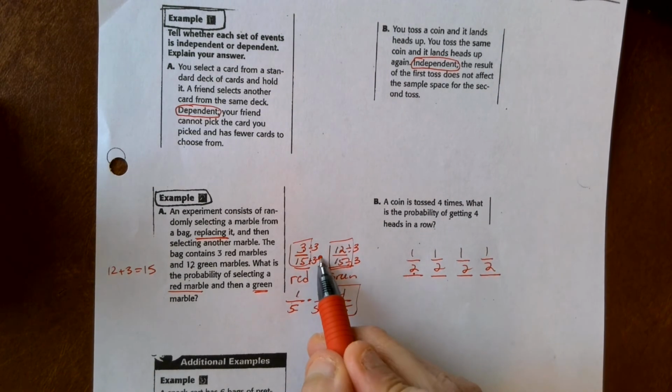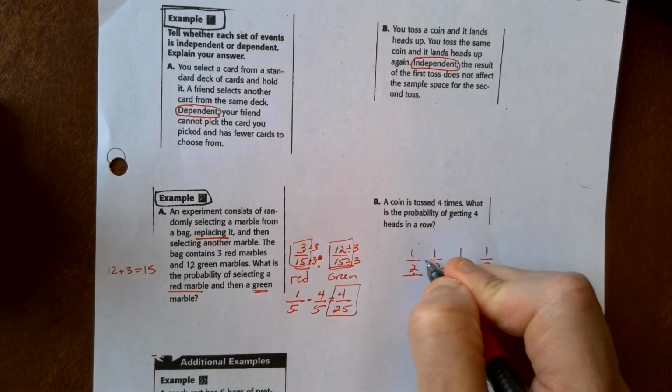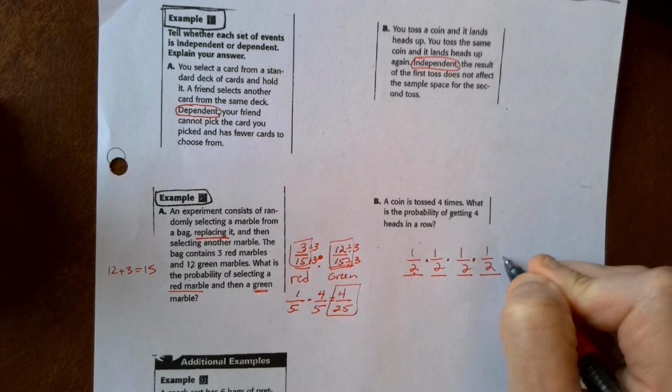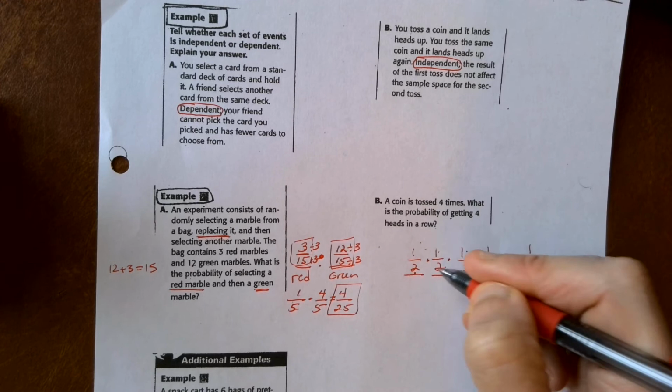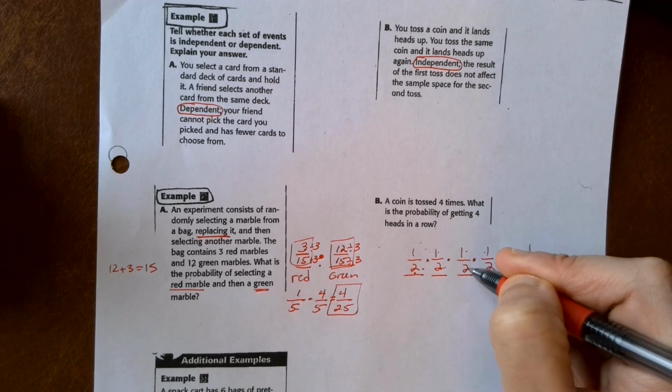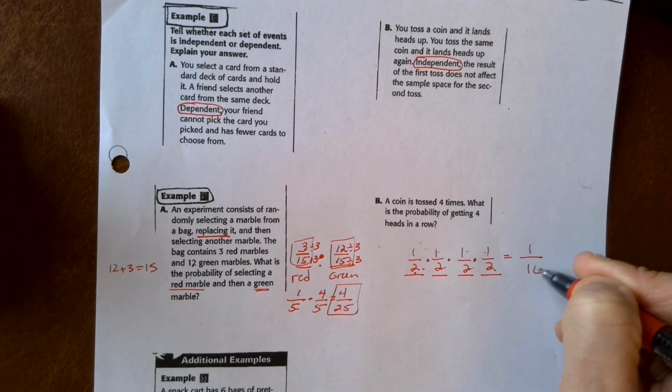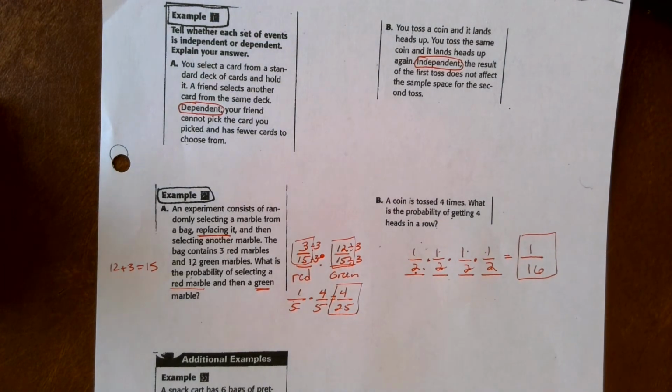And again, we do the same thing we did over here. We are going to multiply those possibilities. 1 times 1 times 1 times 1 is 1. 2 times 2 is 4, times 2 is 8, times 2 is 16. And that is your chance of getting 4 heads in a row, 1 out of 16.